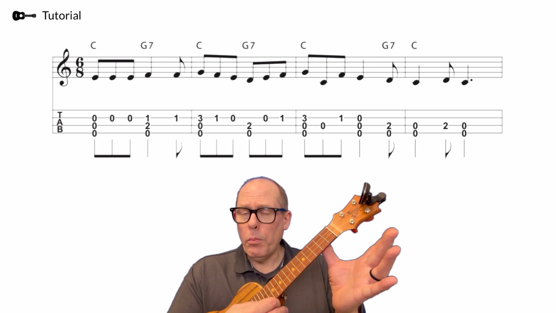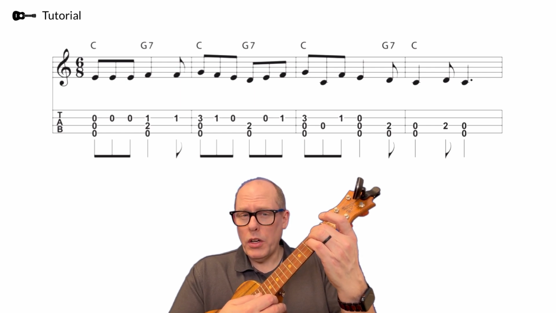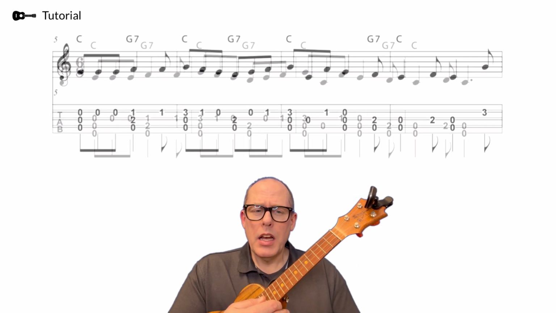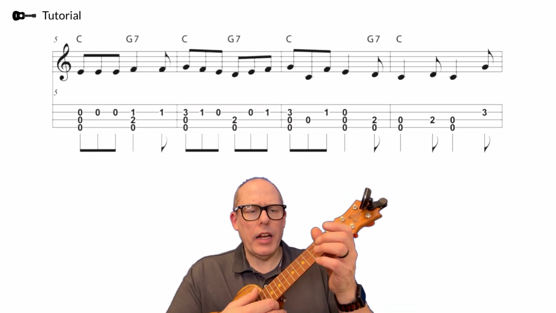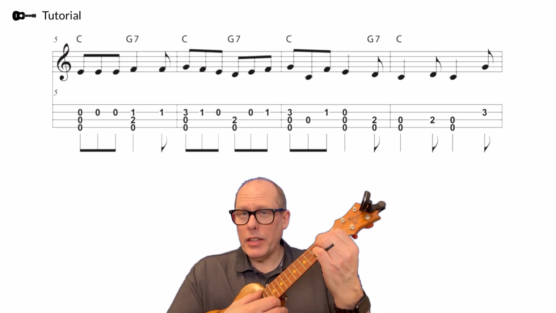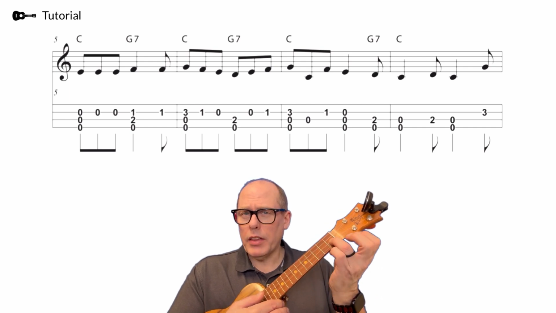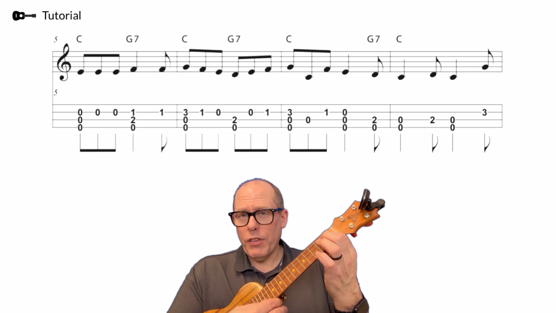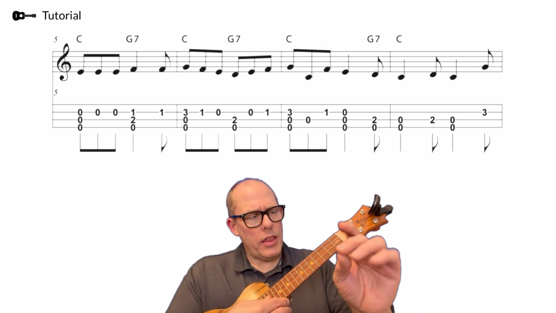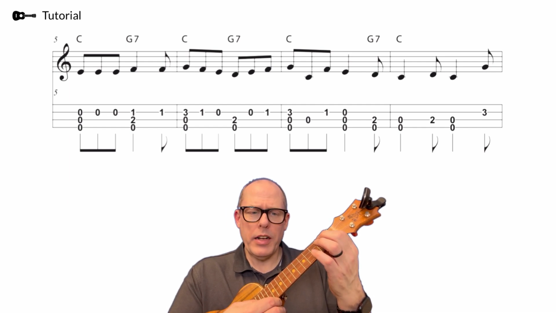Then open strings 4 and 3. Then she put in just one note there, a 3rd string 2nd fret, and then back to strings 4 and 3 again. This basically repeats again. A C chord, strings 4, 3, and 2. G7, strings 4, 3, and 2. Repeat the 2nd string. C chord again with the 2nd string 3rd fret. 2nd string 1st fret, 2nd string open. Strings 4 and 3 with the 3rd finger on the 2nd fret. 2nd string open, 2nd string 1st fret. That's C chord again.